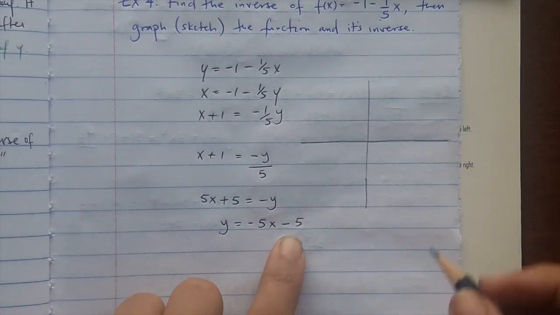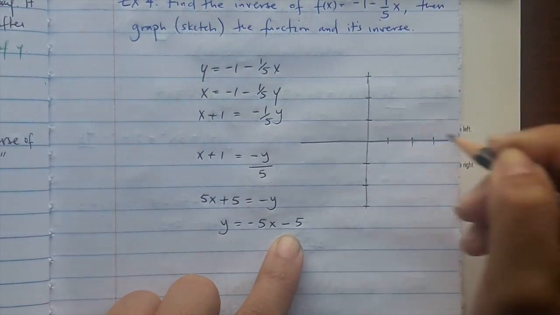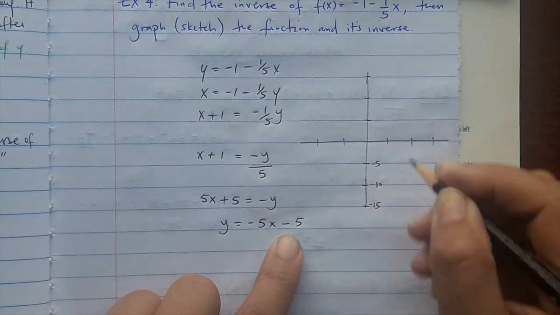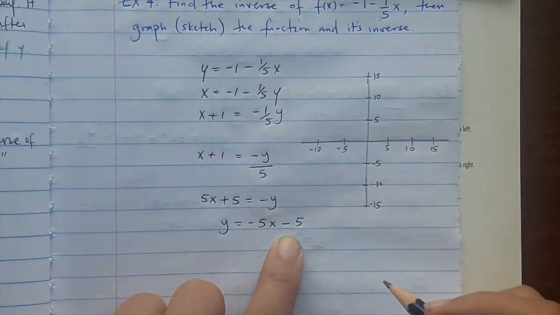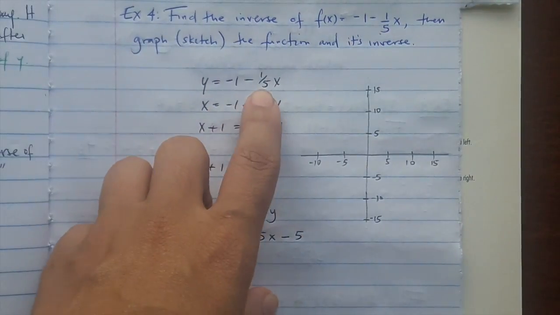Alright, so the y-intercept is -5 and the slope is going to be 5. So I'm going to make this in increments of 5. So each line is going to be 5. So -5, -10, -15, 5, 10, 15, and so forth. The listening check: go ahead and box this inverse function. Box this inverse function.